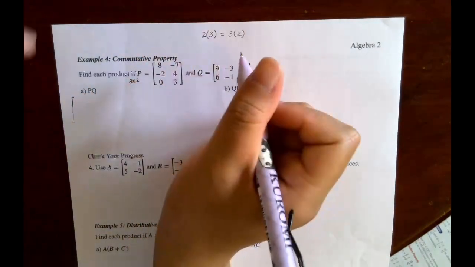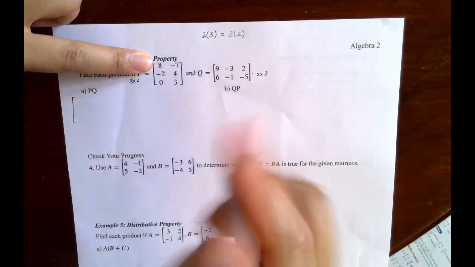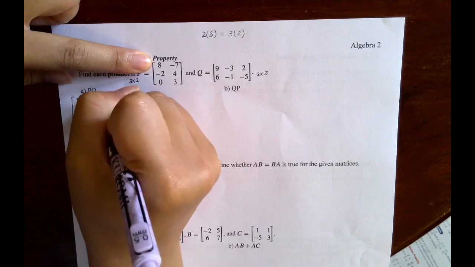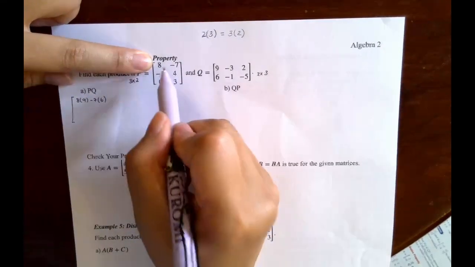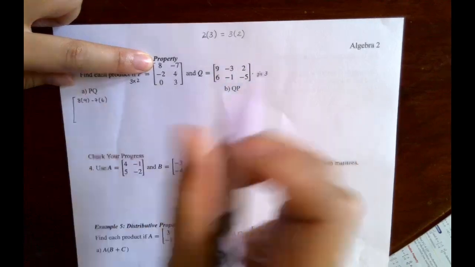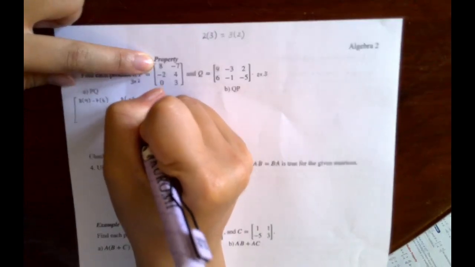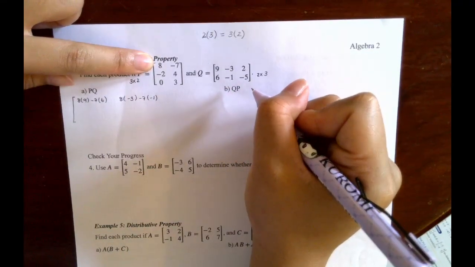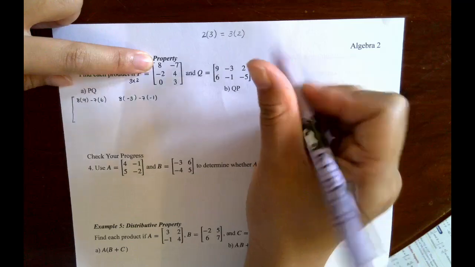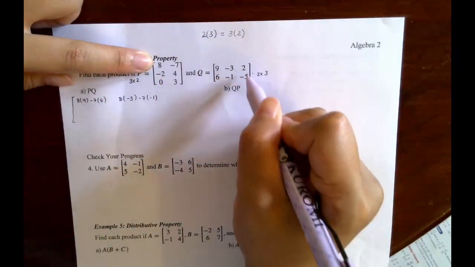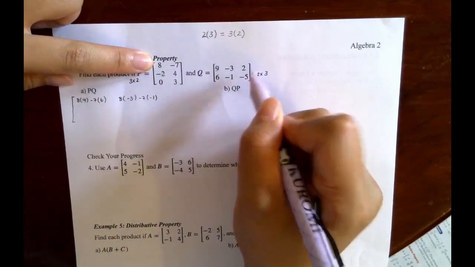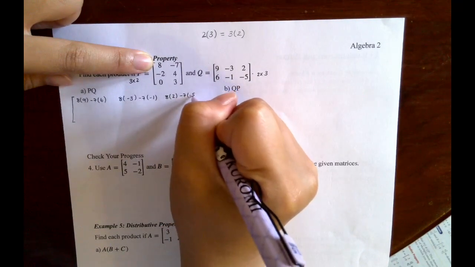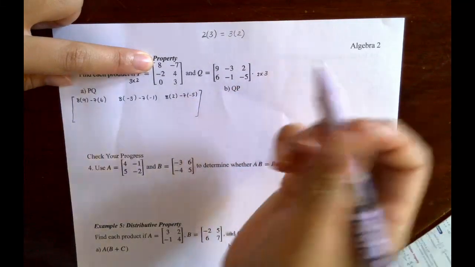So with PQ, first row, first column. This would be 8 times 9 minus 7 times 6. Then the next one will be first row, second column. So this is 8 times negative 3, negative 7 times negative 1. Again, with multiplying, I would go nice and slow so you don't make a mistake. Now first row, third column: 8 and 2, negative 7 and negative 5. Hopefully I don't run out of space.